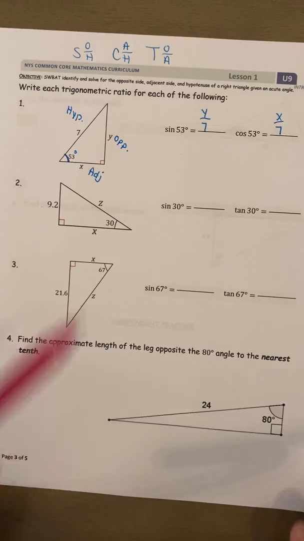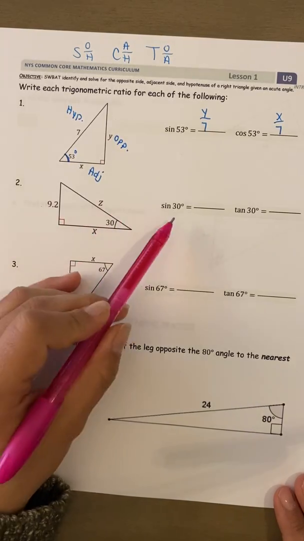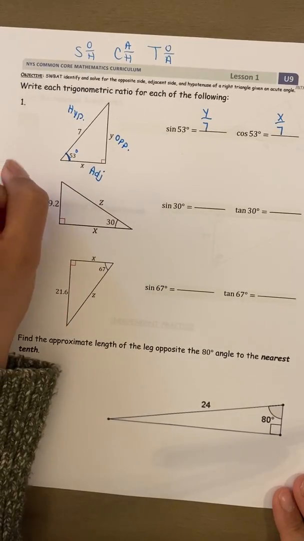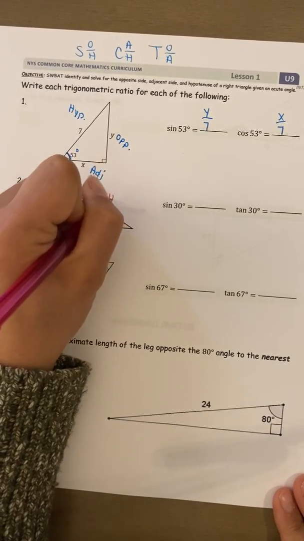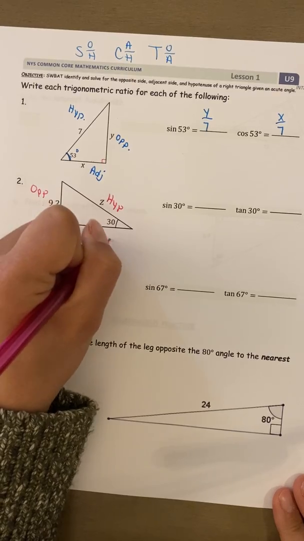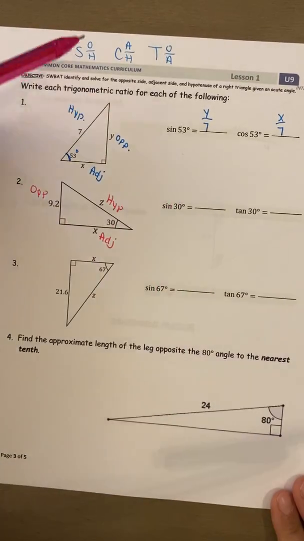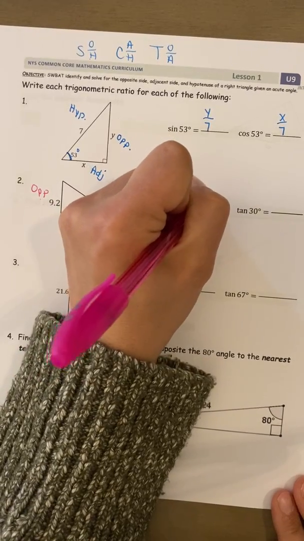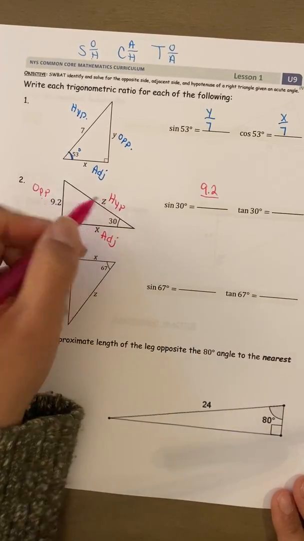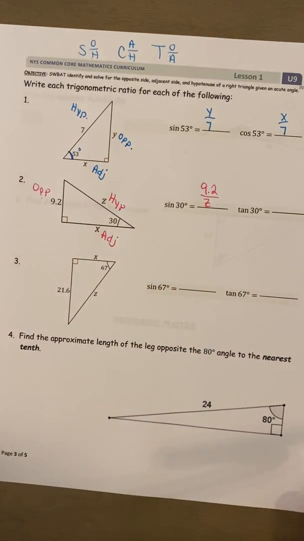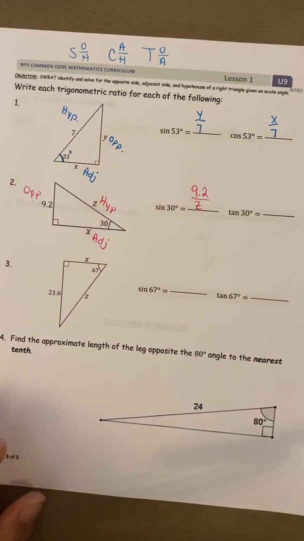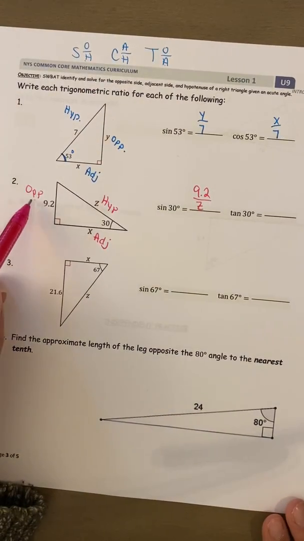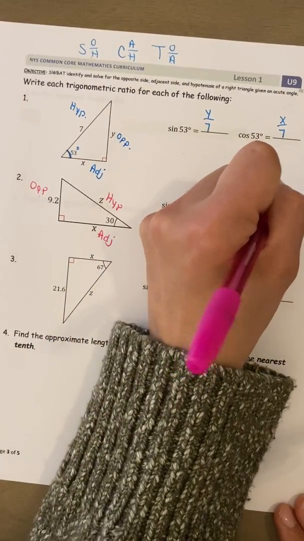Let's use a different color. So I'm using my 30 degrees. Here's my 30 degrees right here. So this is going to be my opposite. Here's my hypotenuse. Here's my adjacent. Sine, opposite over hypotenuse, which is z. Tangent. Here's my tangent, opposite over adjacent. Opposite over adjacent is 9.2 over x.